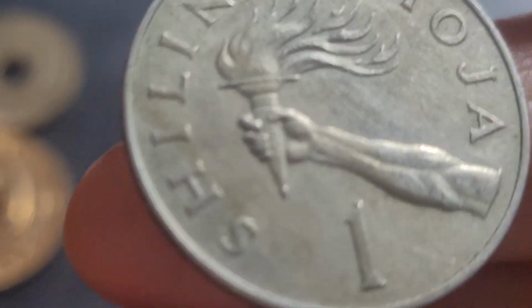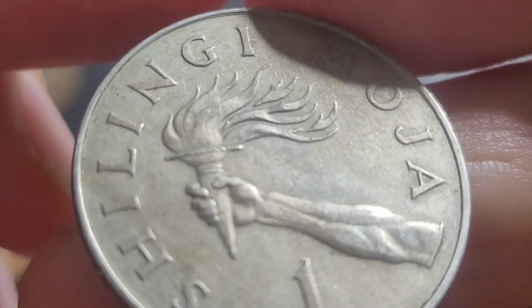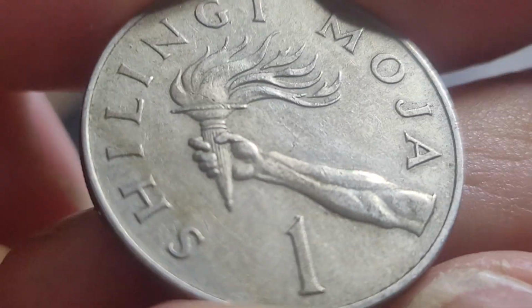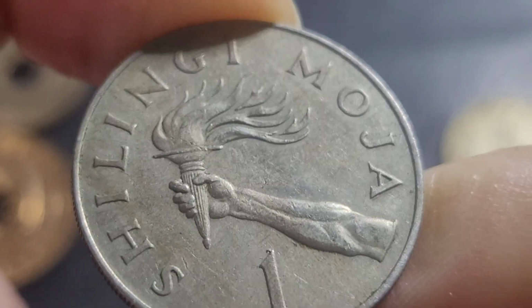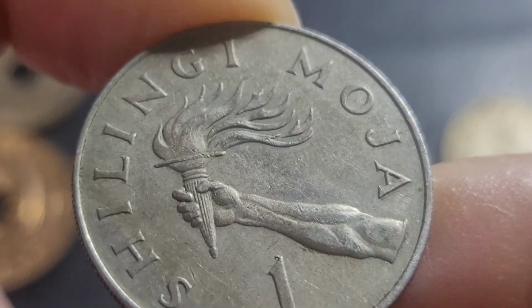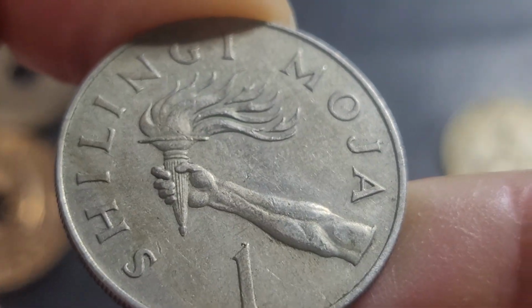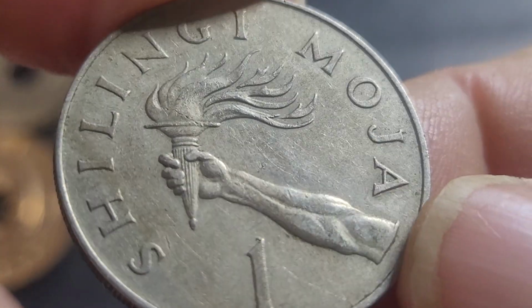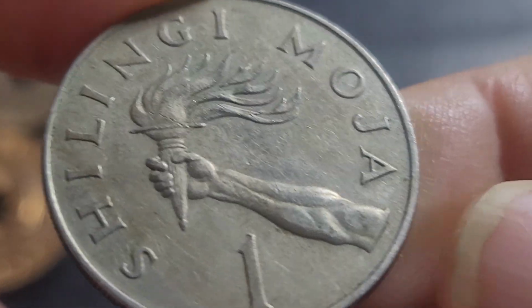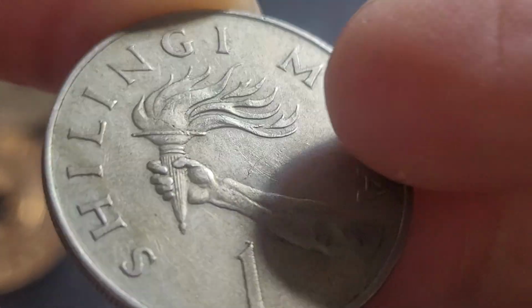Now I butchered that because I've never actually heard it being pronounced, so it's probably pronounced a lot different than my Australian English pronunciation. It says Moja Shilingi, so Shilingi Moja. So obviously you put the denomination behind the actual currency. So in Australia we would say 1 shilling, they'd say shilling 1.